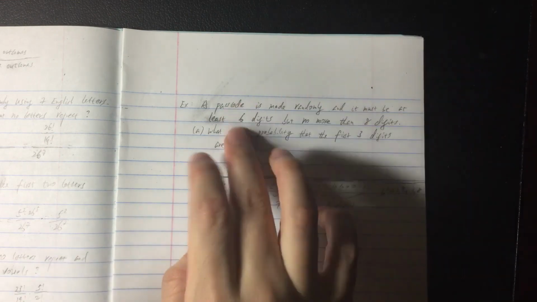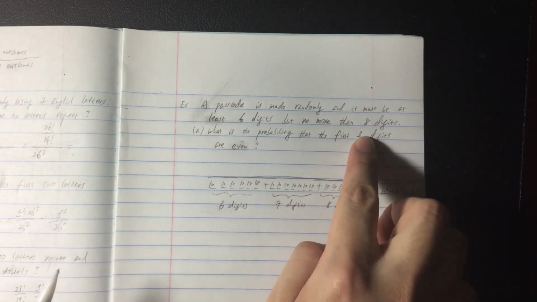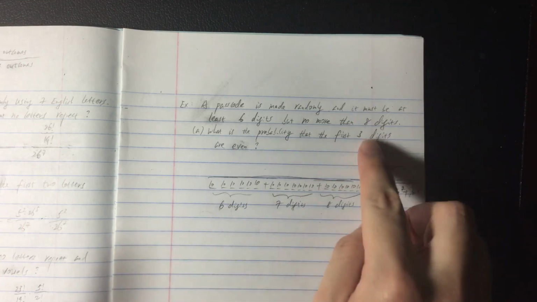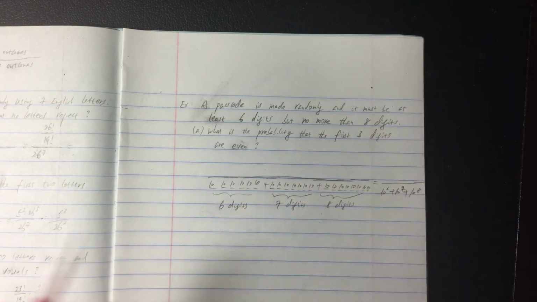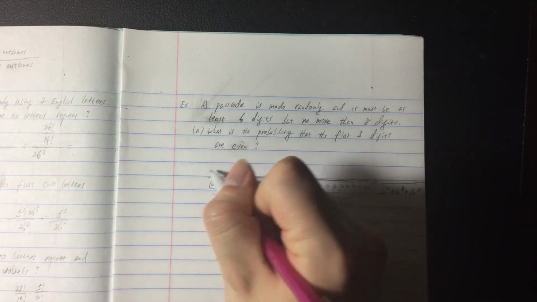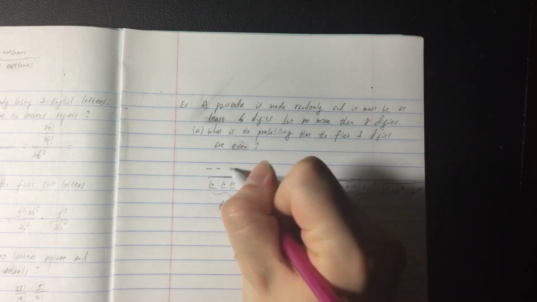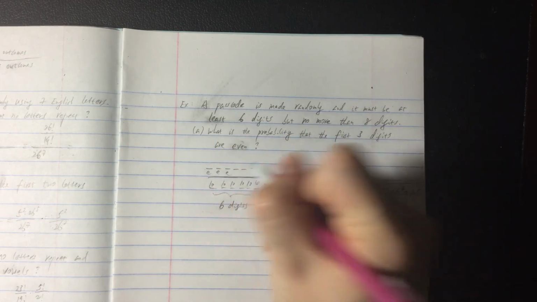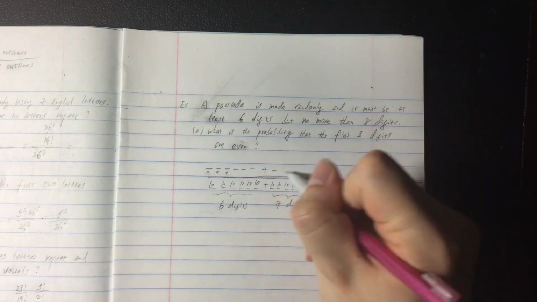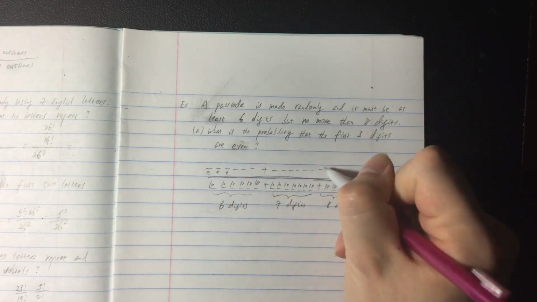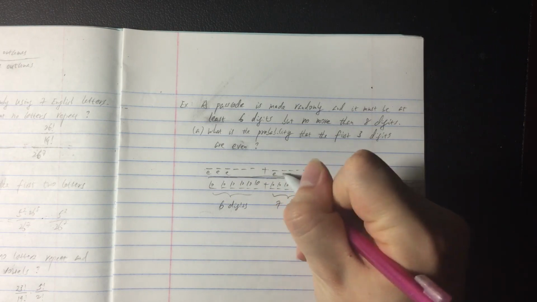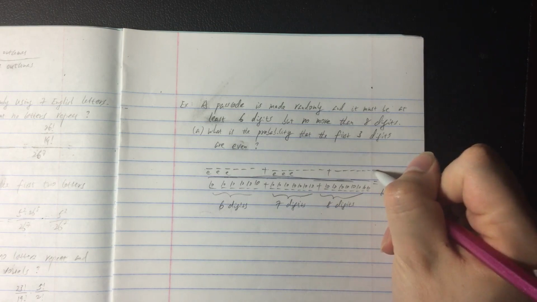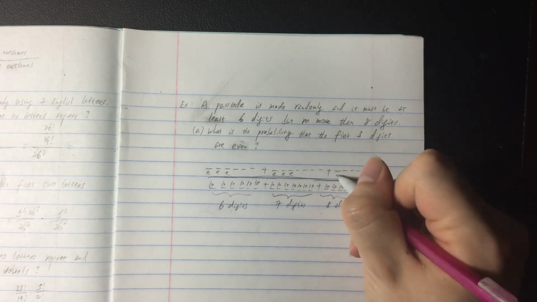It could be either 6 digits, where the first 3 digits are even, or 7 digits, where the first 3 digits are even, or 8 digits, and the first 3 digits are even.